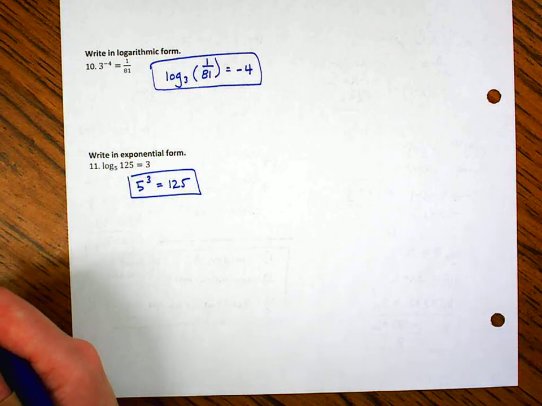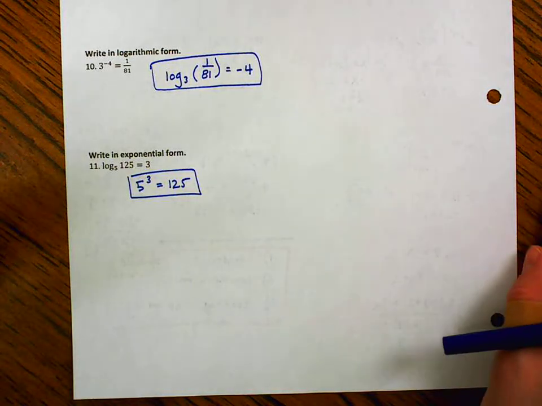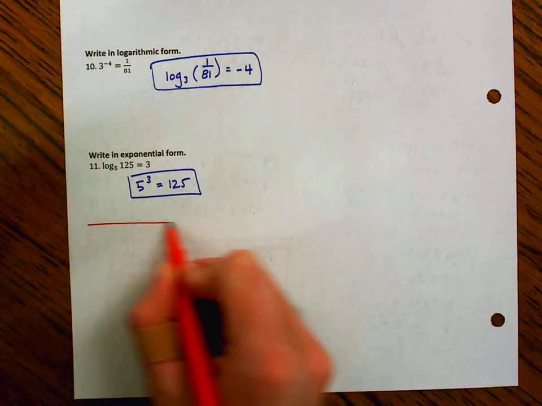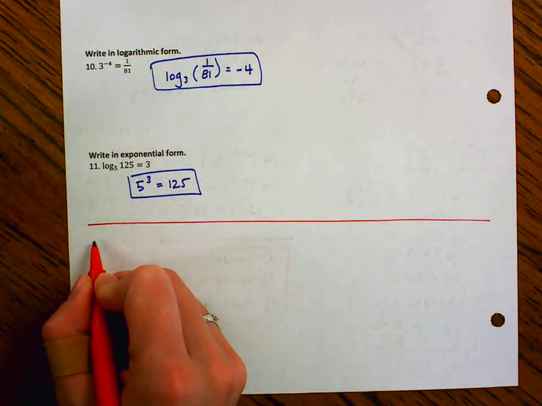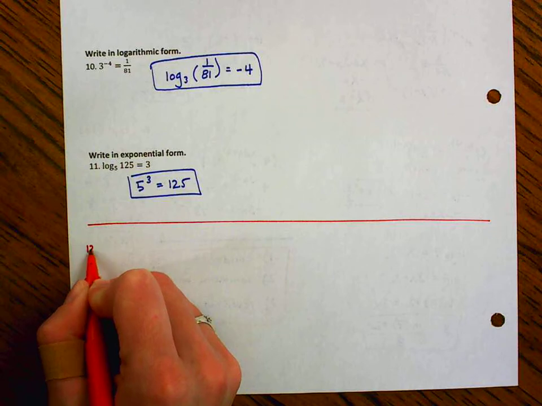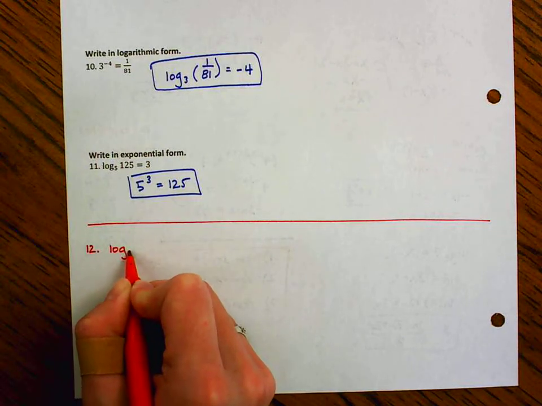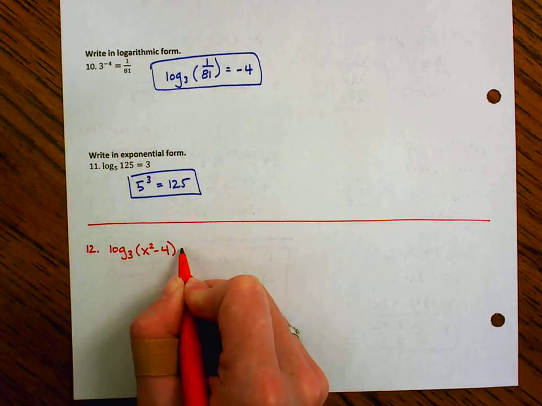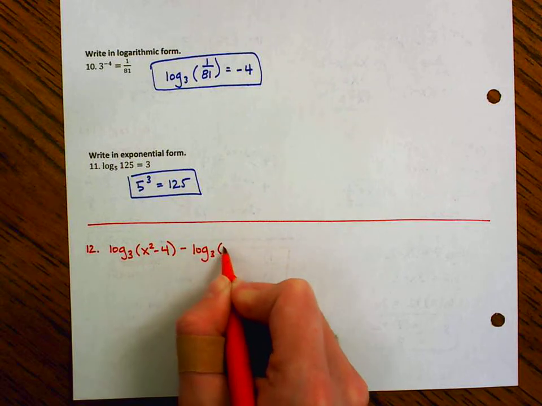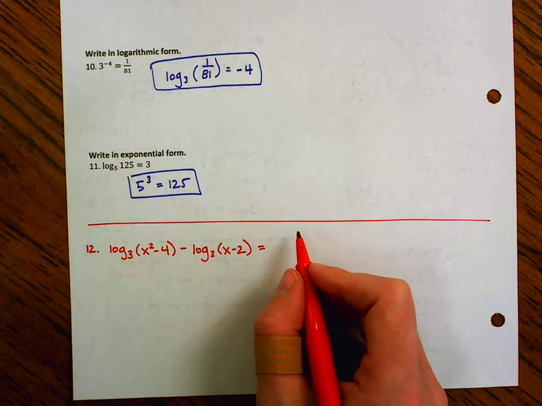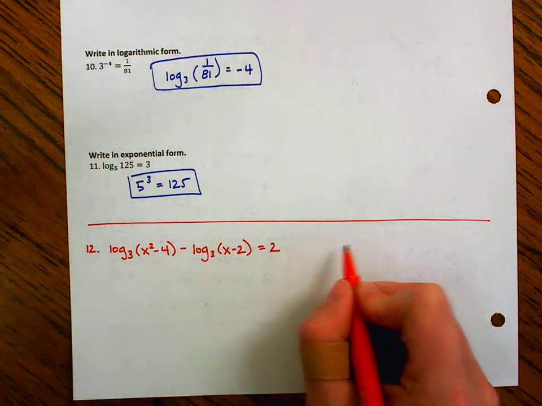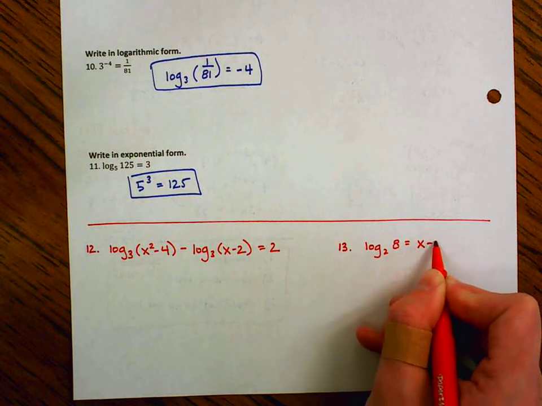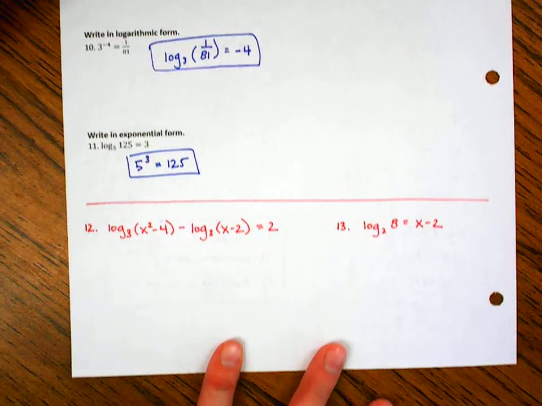I know a couple people asked for a couple more questions, so I'm going to write out 2 more questions for you if you want to try them real fast. And then feel free to pause the video and try them by yourself first. So we'll call this number 12. And then number 13. Okay, so if you want, you can pause the video and give those a try real fast.